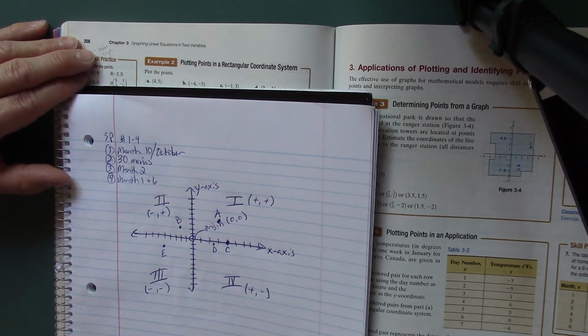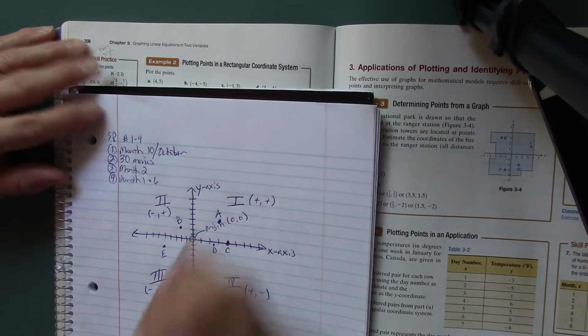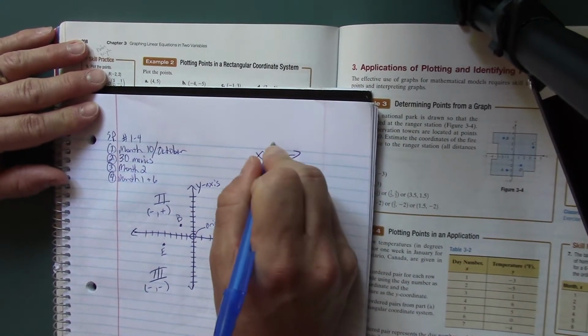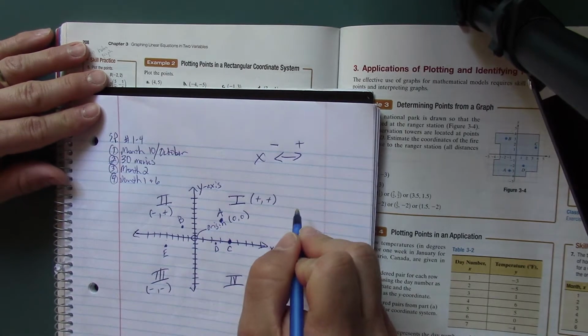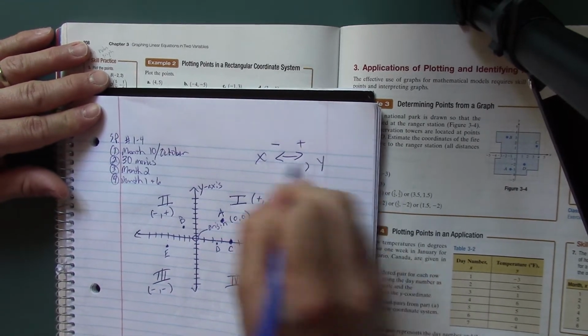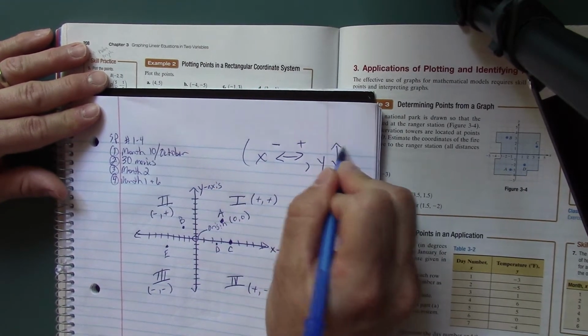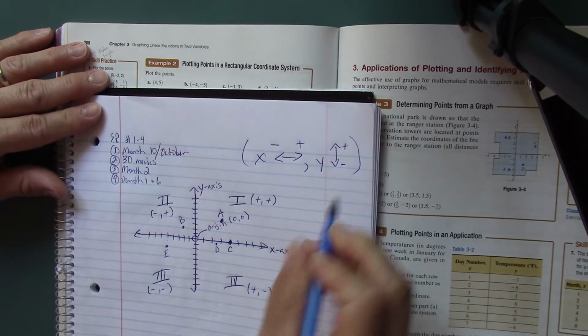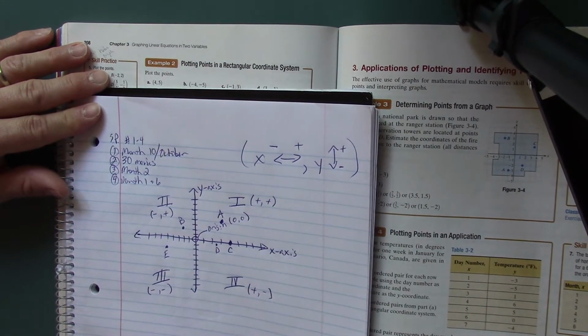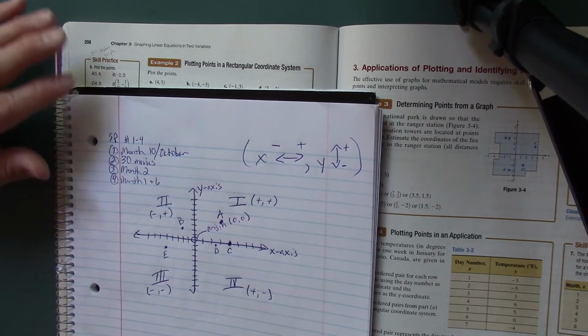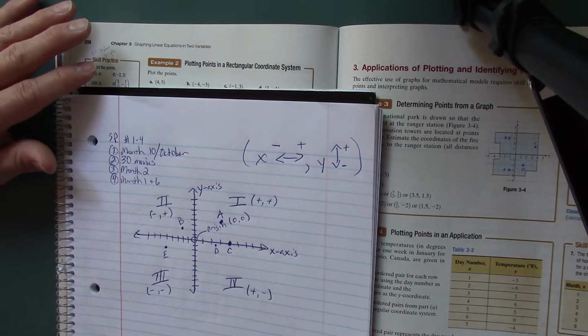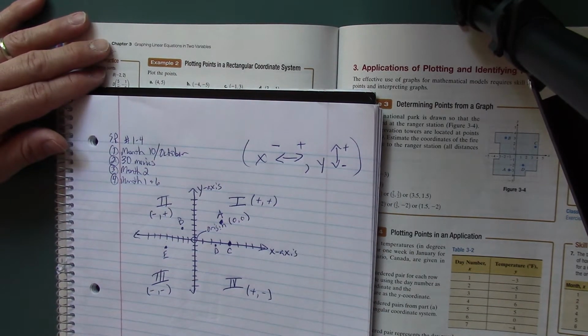And it is as simple as that, folks. It's just plotting points. Remembering that x goes this way: negative to go to the left, positive to go to the right. And that the y value goes up or down, and it's up if it's positive and down if it's negative, okay? And that should hopefully remind you, again, this is Algebra 1 stuff from a couple years ago for probably almost all of you.